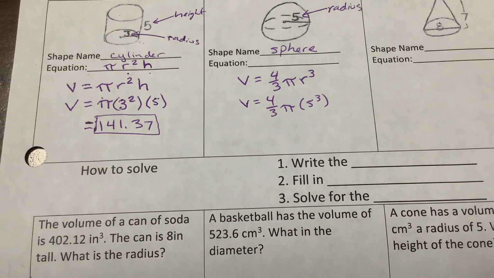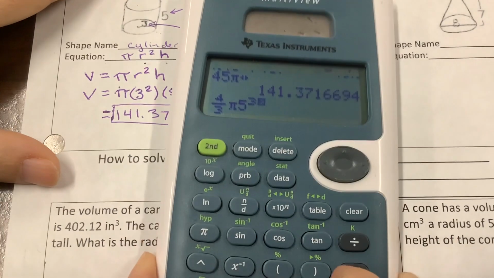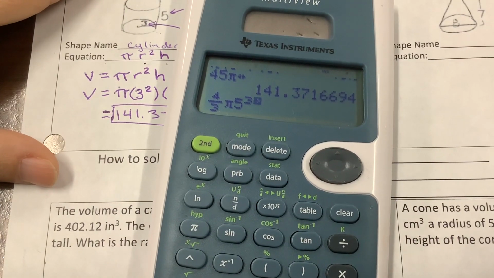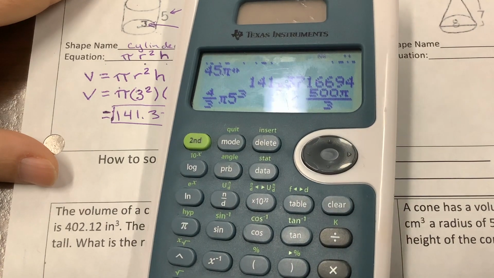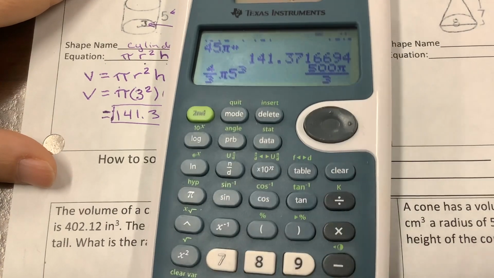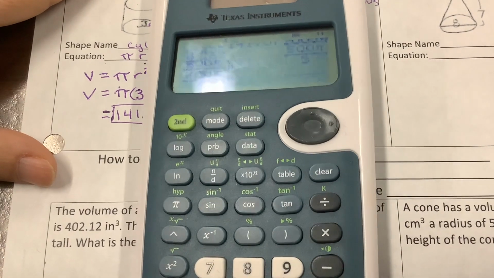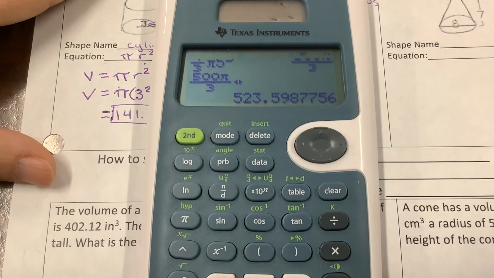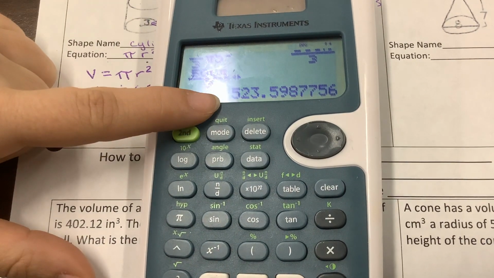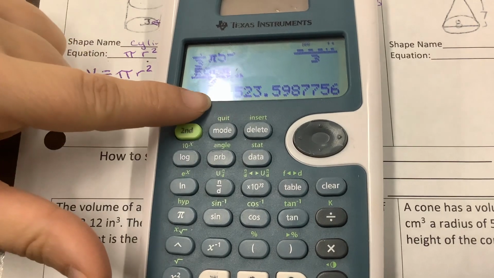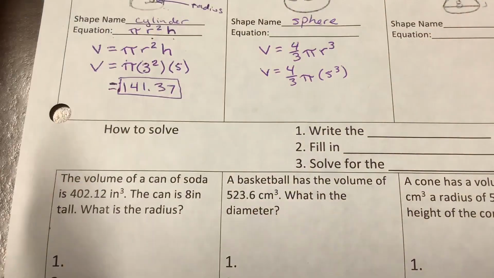All right, so now let's find out what 4/3 pi 5 to the third is. And we see we get 500 pi over 3. We just need to press our decimal expansion button, that double arrow key. And 523.60. So we'd round this to 0.60. So 523.60.